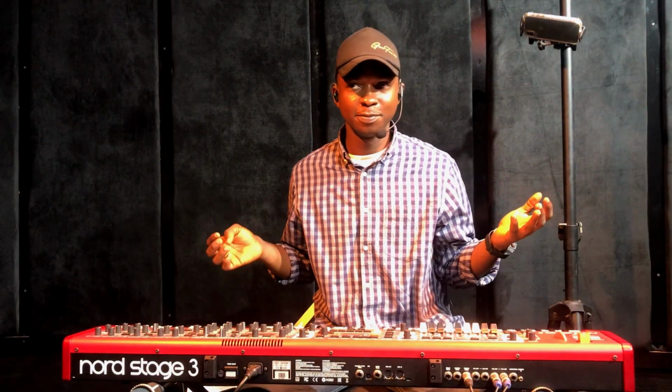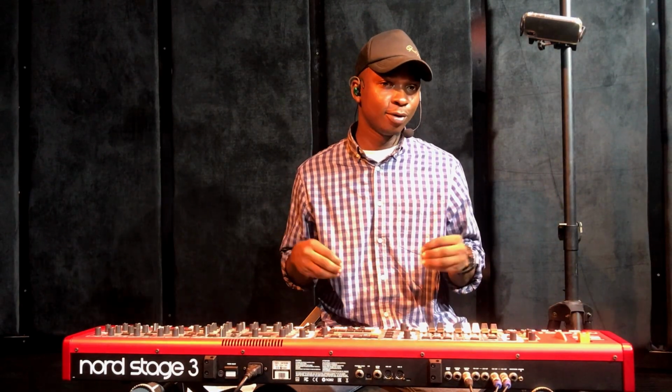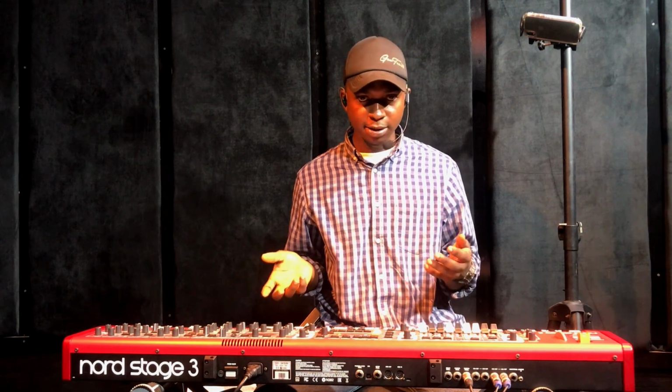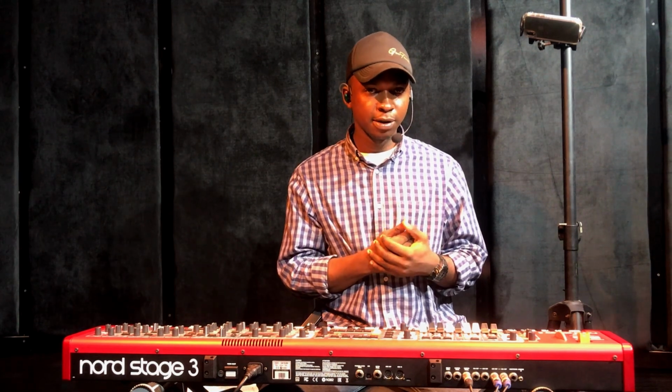Something like that. These are seventh chords. I just played the C seventh and the F seventh.